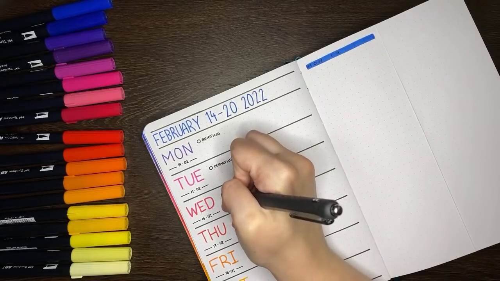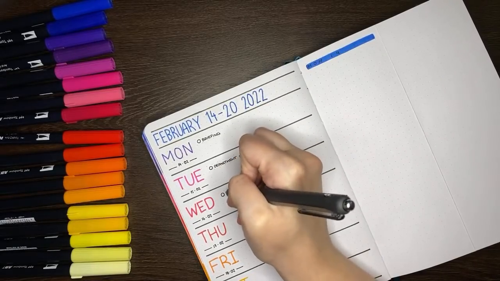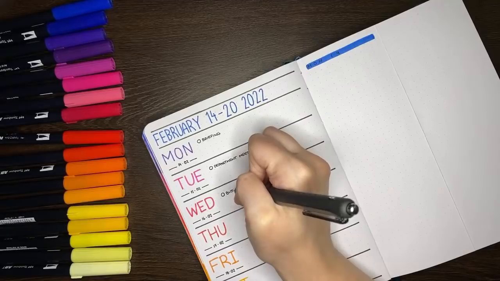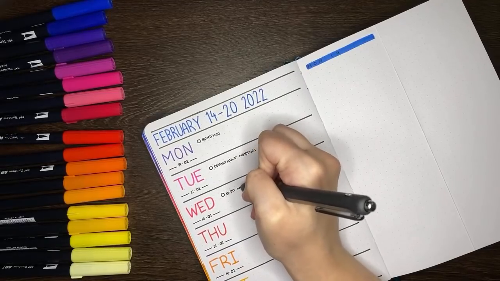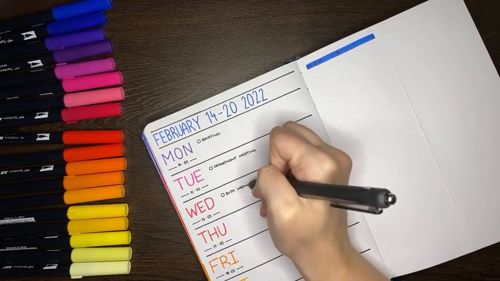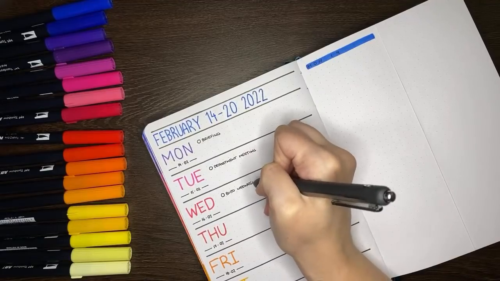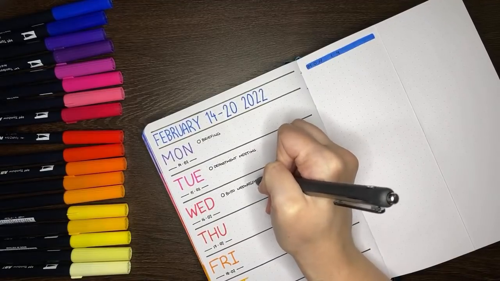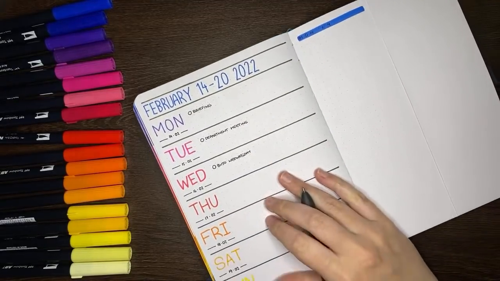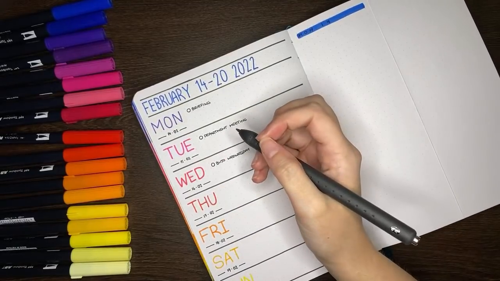We have Bujo Wednesday on Wednesday, of course. And that one's going to be at Rachel's house, so no live with Rachel that day. We'll see what we can do about our live together.